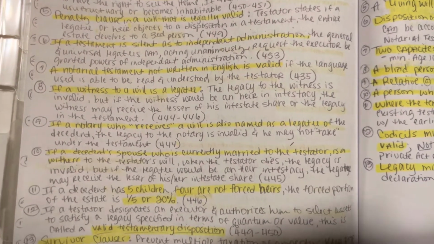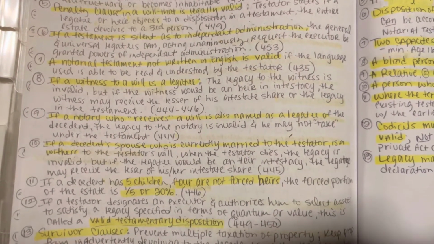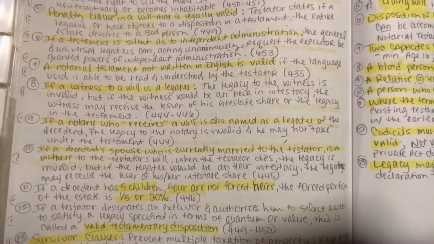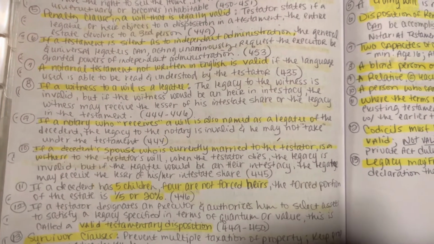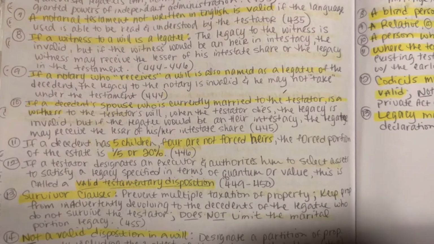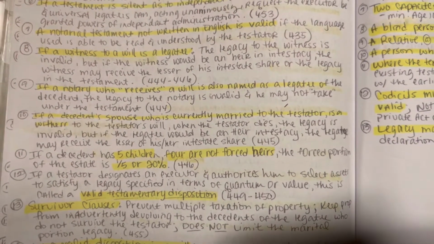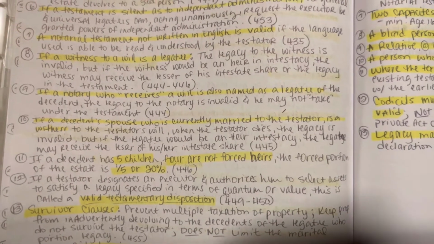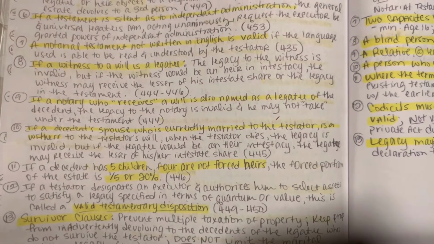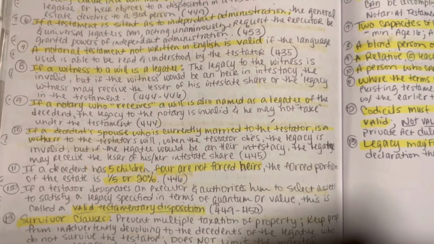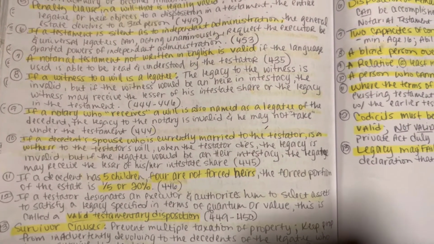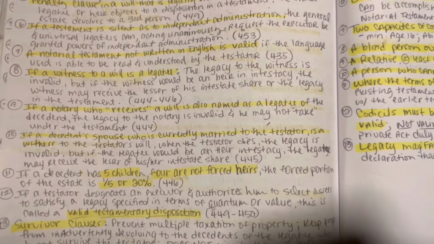Number 9, if a notary who receives a will is also named as a legatee of the decedent, the legacy to the notary is invalid and he may not take under the testament. Number 10, if a decedent's spouse who is currently married to the testator is a witness to the testator's will, when the testator dies, the legacy is invalid, but if the legatee would be an heir in intestacy, the legatee may receive the lesser of his or her intestate share.